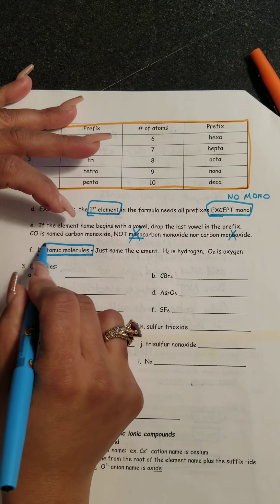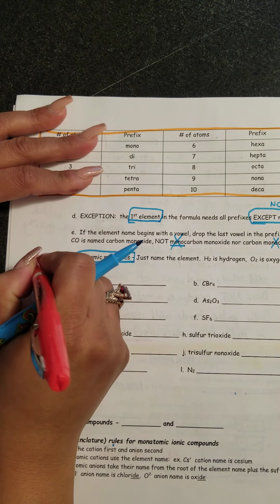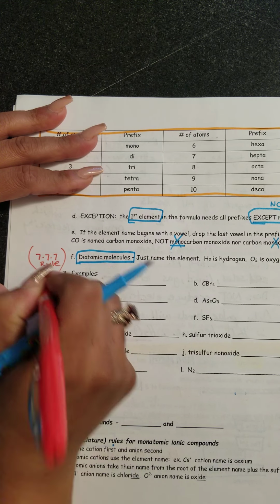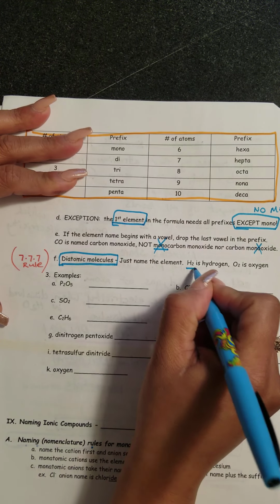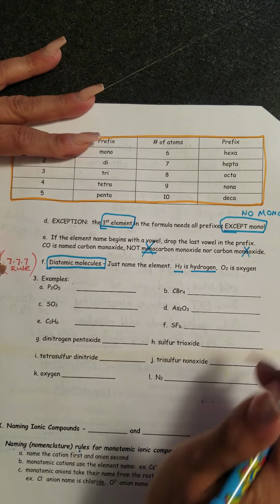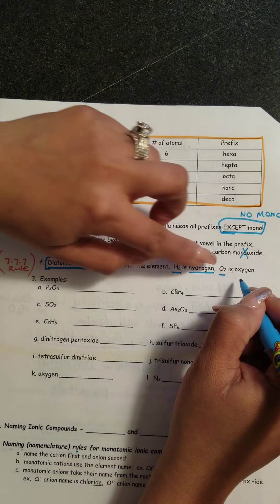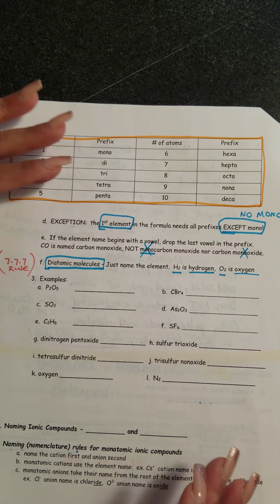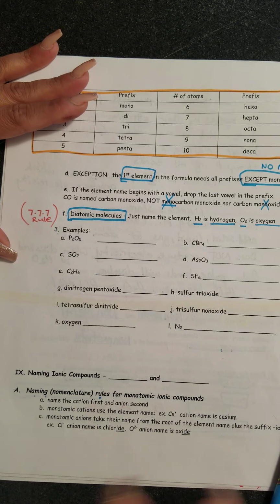Also, though, before we go any further, diatomic molecules. Remember those 7s, the 777 rule? Okay. It says here, you're just going to name the element. So if it's H2, which is a diatomic, you're just going to call it hydrogen. That's it. Simple. O2, which is 2 oxygens, is a diatomic molecule. They always come together as a group or pair. You just call it oxygen. That's it. Plain and simple. So let's go ahead and practice this, and then we're going to get to ionic compounds, which include metals.